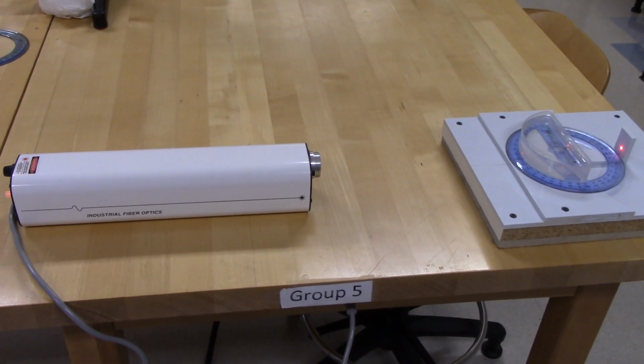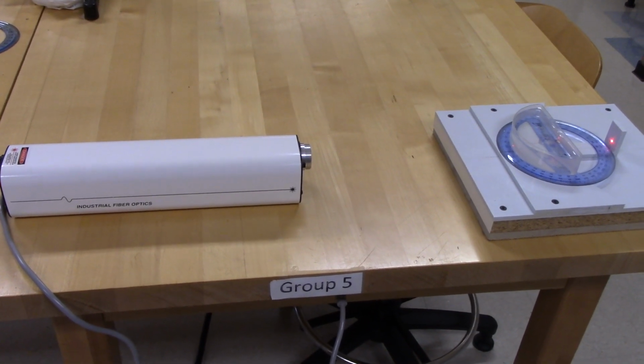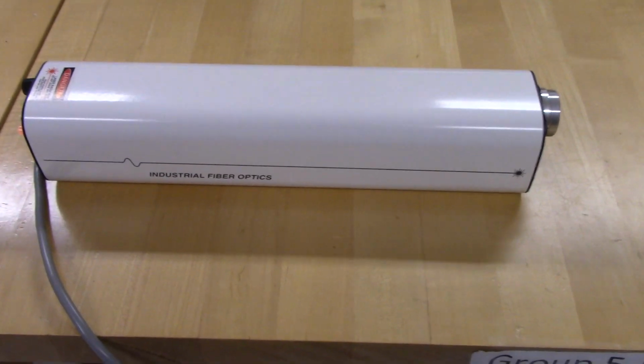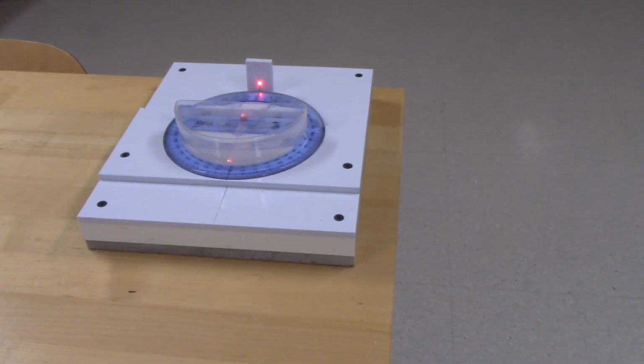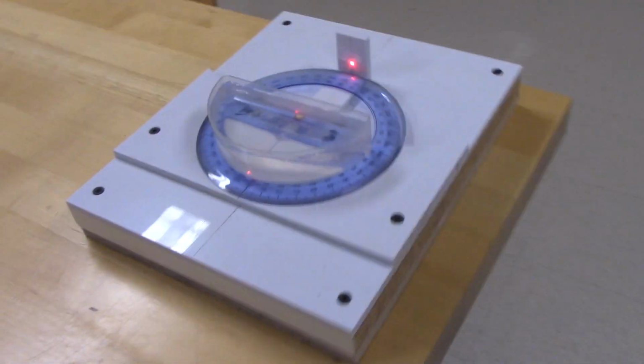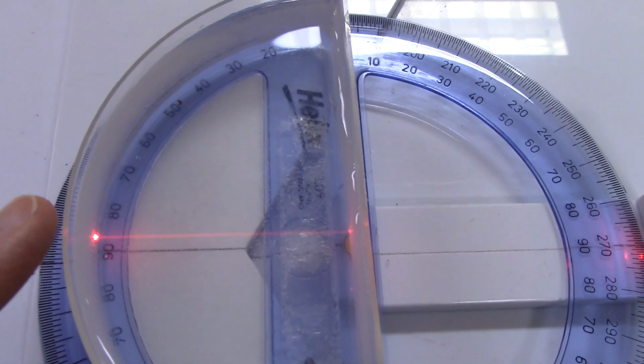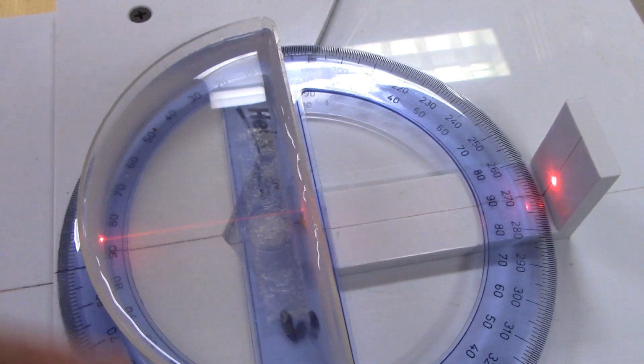For video 2 of our Snell's Law experiment, I'd like to introduce you to the apparatus that we're going to be using for the rest of the lab. This is our red laser. It produces a red beam of light into our Snell's Law apparatus. And you'll notice that the beam of light is going into this surface, which is a semicircle filled with water.